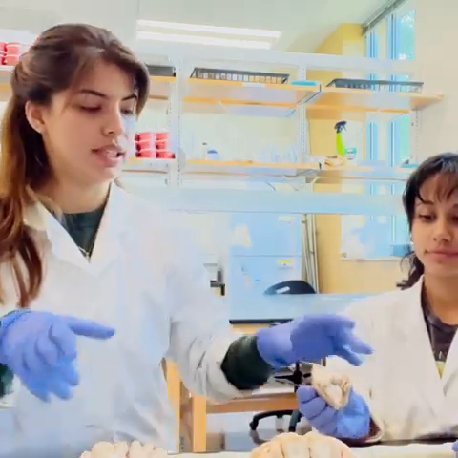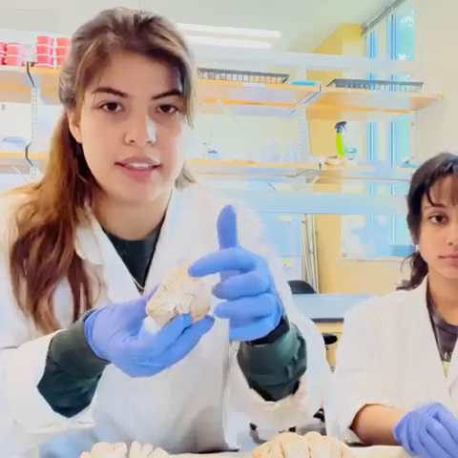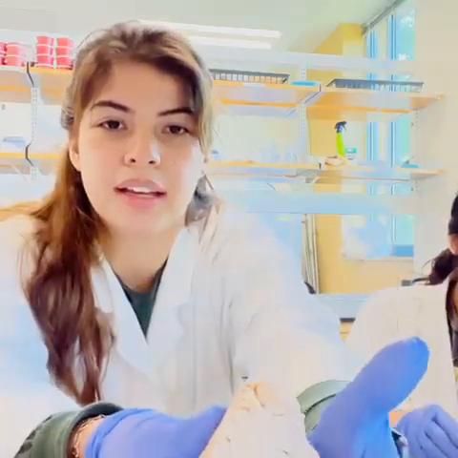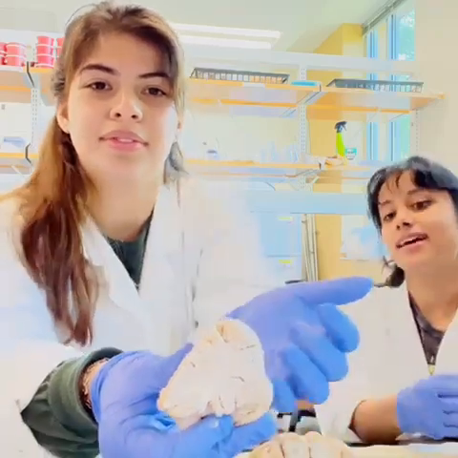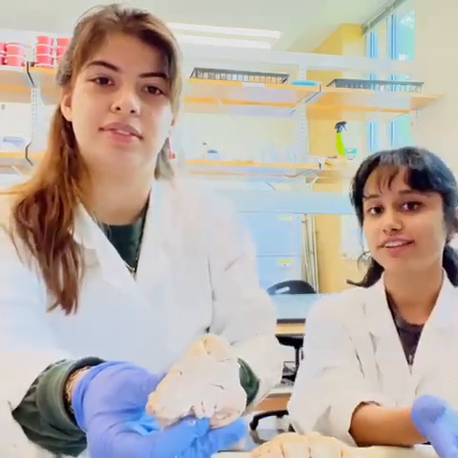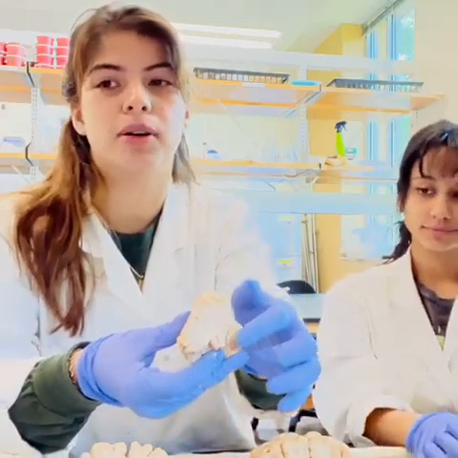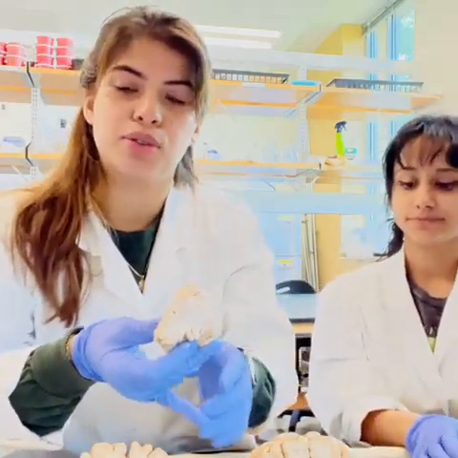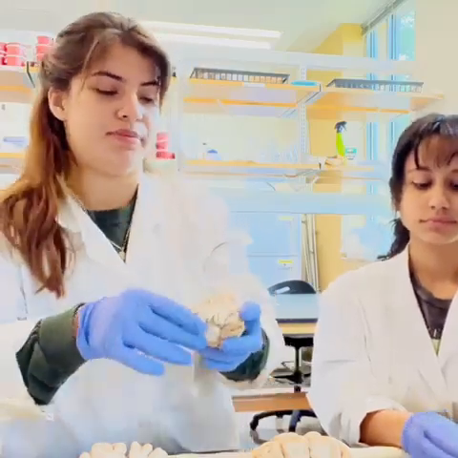We can also see the gray matter and white matter in the cerebellum here, and it looks like a little tree. That's known as the arbor vitae, or tree of life. And here in the cerebellum, the gray matter is involved in balance, motor control, coordination, proprioception, and precision.